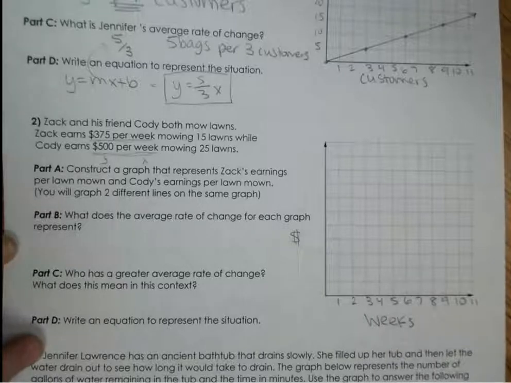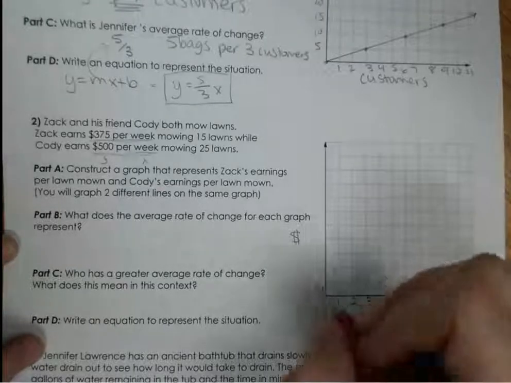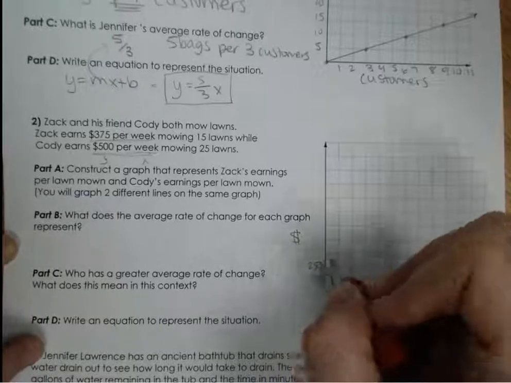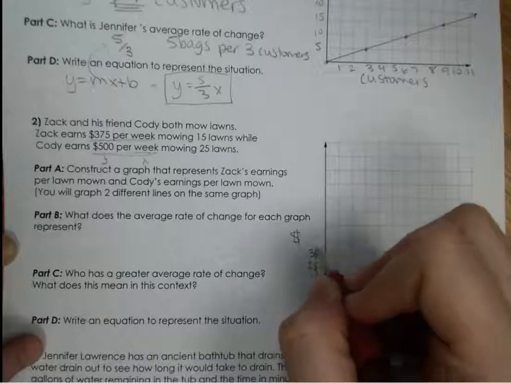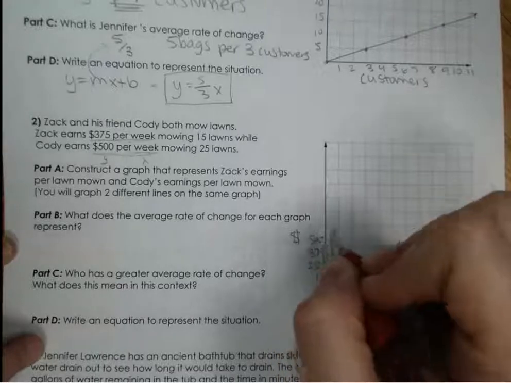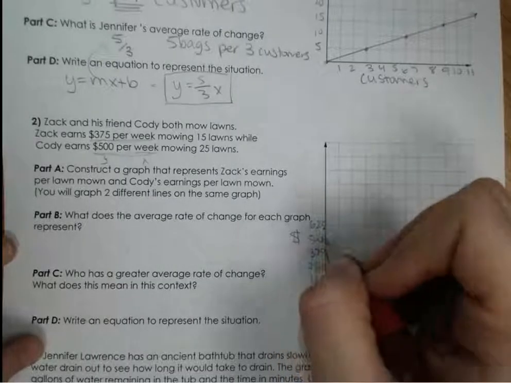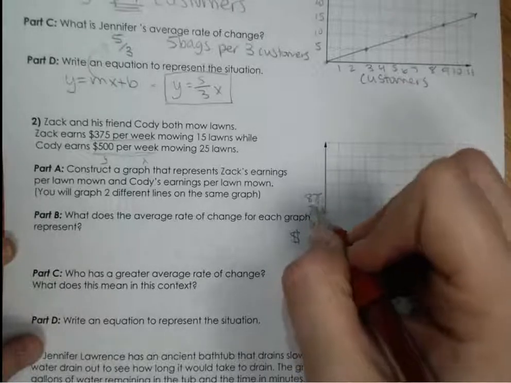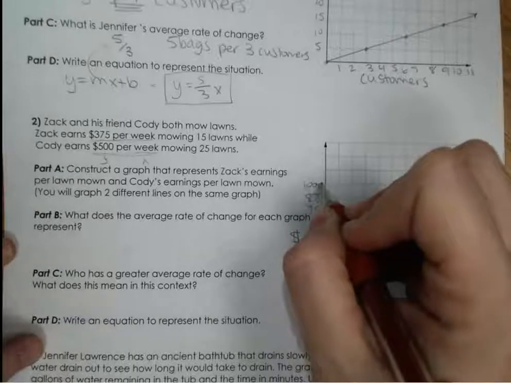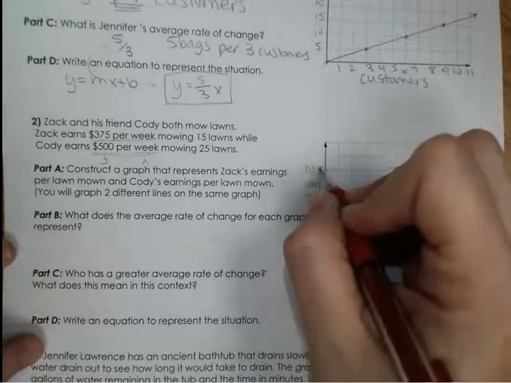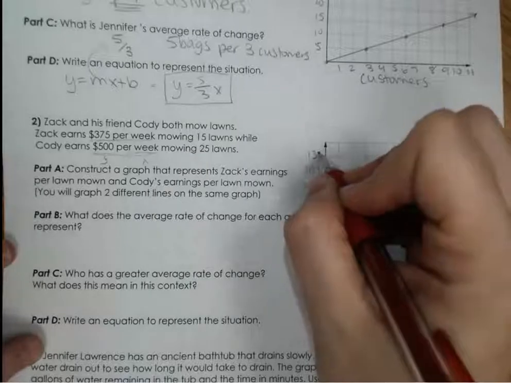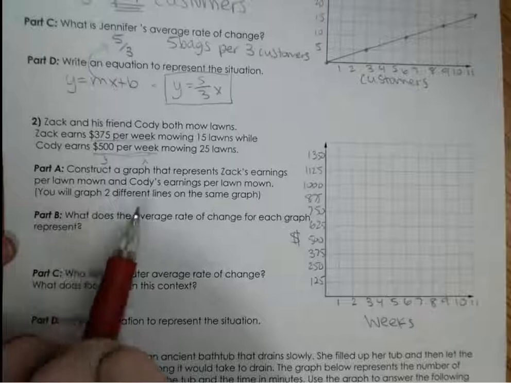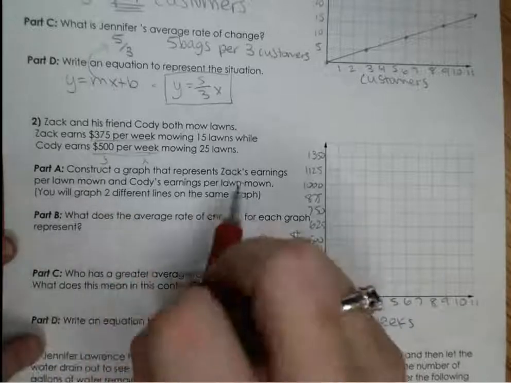When we do the money, I'm going to count by 125, and then 500, 750. Okay, I think that's enough. All right, so we need to do Zach and Cody. I'm going to do Zach's first.